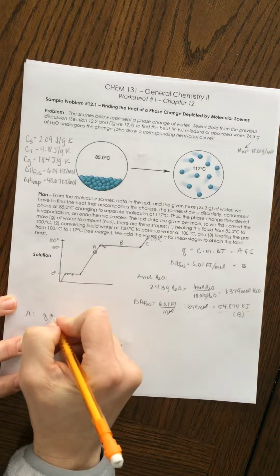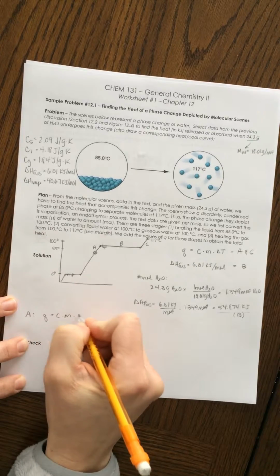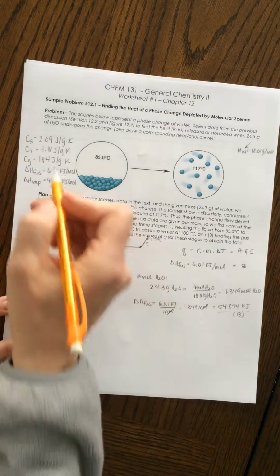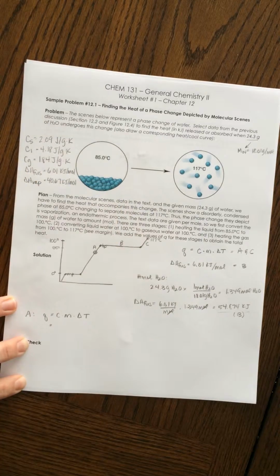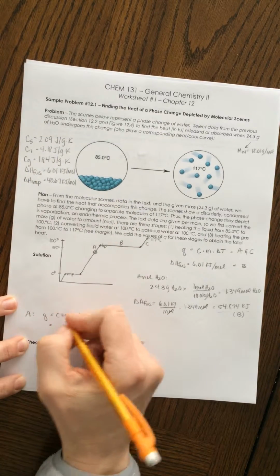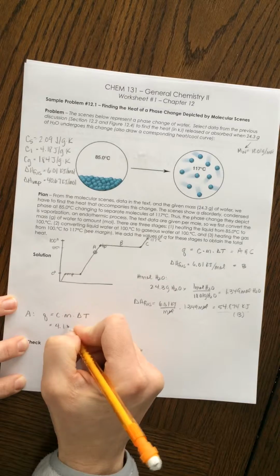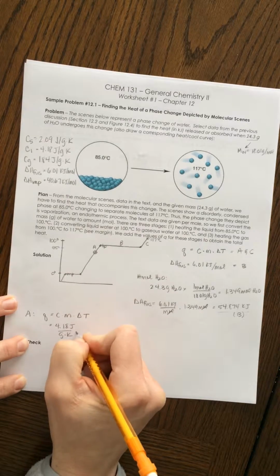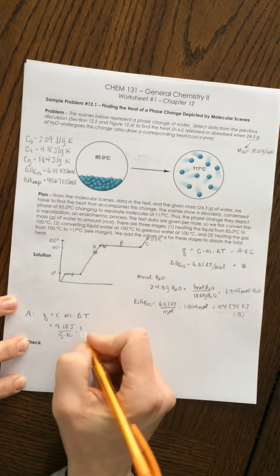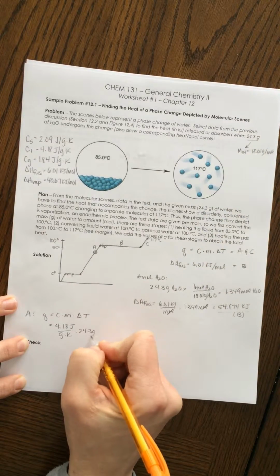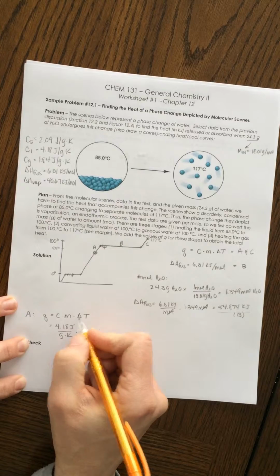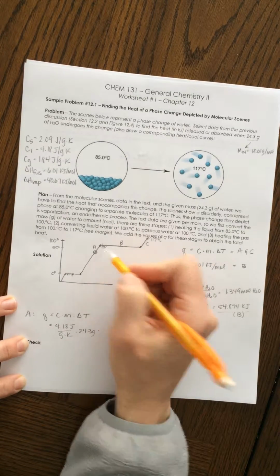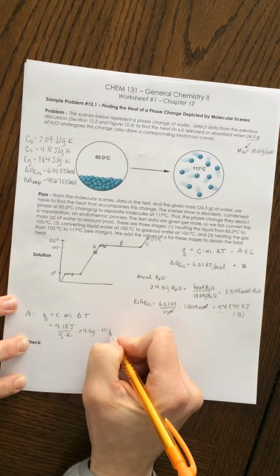Again, we use the equation Q equals C times M times delta T. For the A transition, that's heating water in liquid form. So we have to make sure to use the liquid specific heat capacity, 4.18 joules per gram Kelvin. We know the mass of water is 24.3 grams. And we know the delta T, the change in temperature, we can just do this one in our head: 85 to 100 is going to be 15 Kelvin.